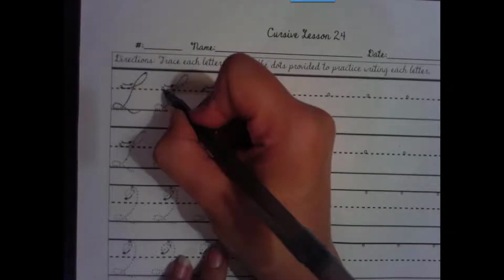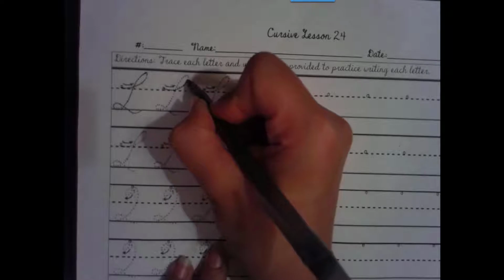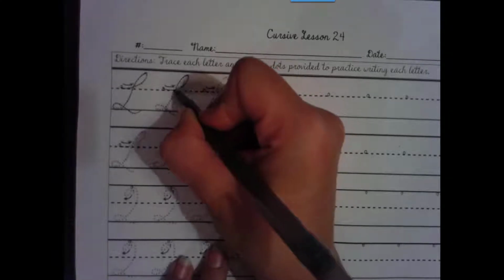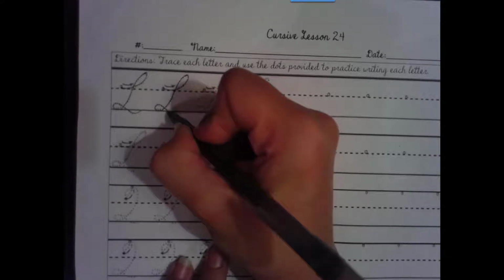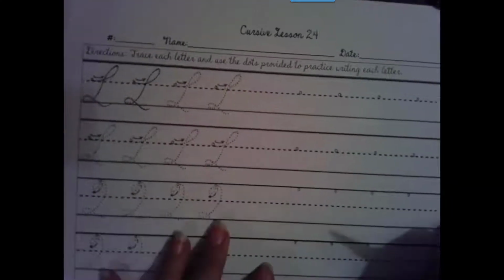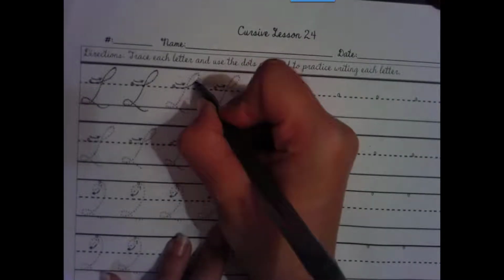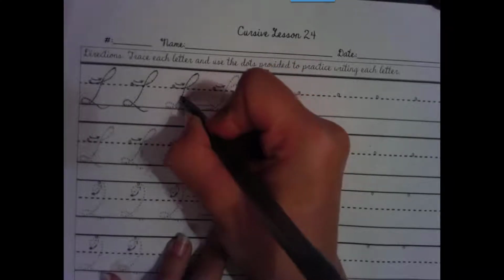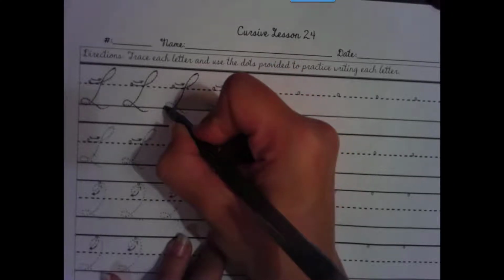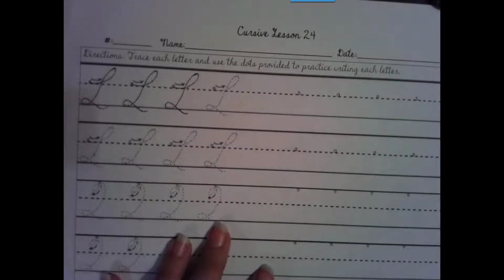Tracing version does. Starting dot, we're going to curve up, loop back, curve down to the bottom, loop back, cross, and make the tail. So starting dot, we're going to curve up, hopefully touch the top, loop back, cross, curve down, loop back, cross, and make your tail.